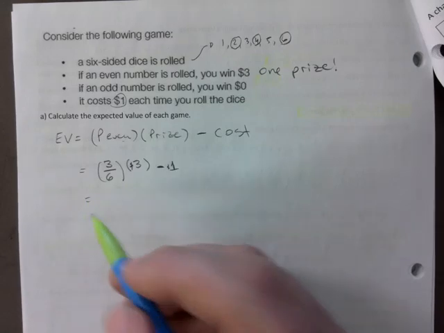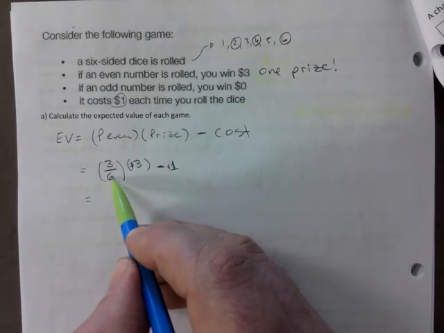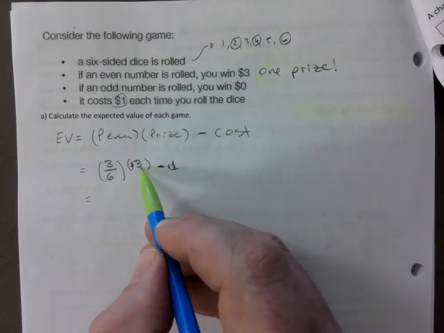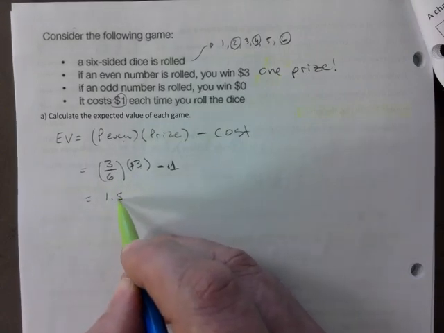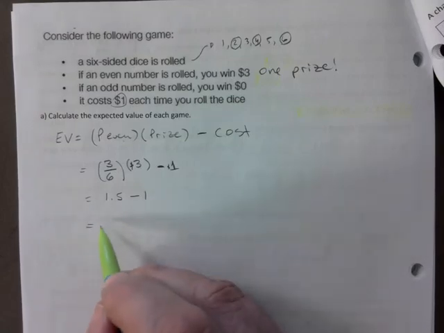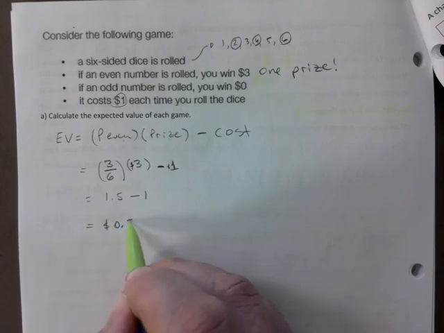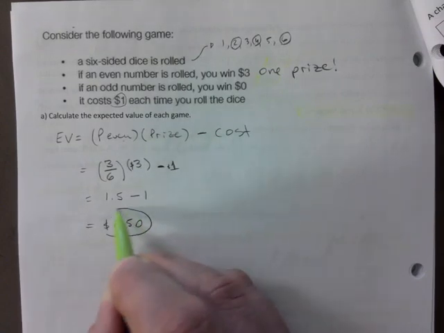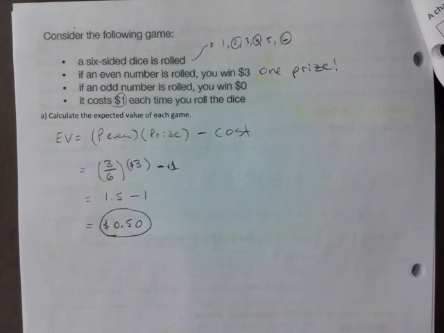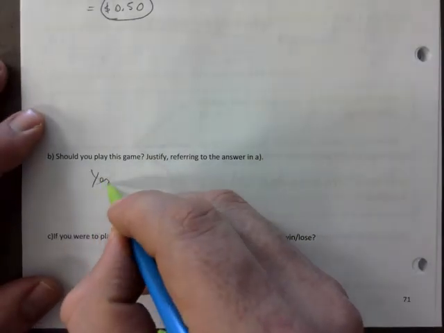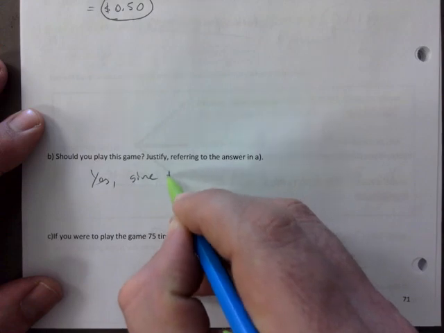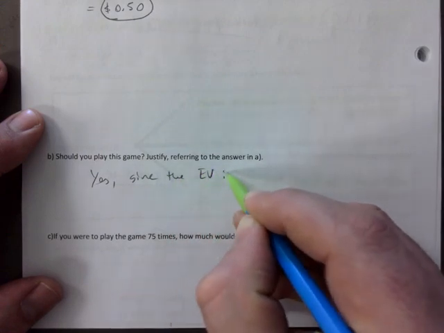So this should give you, if you go 3 divided by 6, that's 0.5, times 3 is 1.5, minus 1, so that's 0.5, but 0.50 really, positive, okay? Should you play this game? Way too much room for that, right? Should you play this game? Yes, since the expected value is positive.